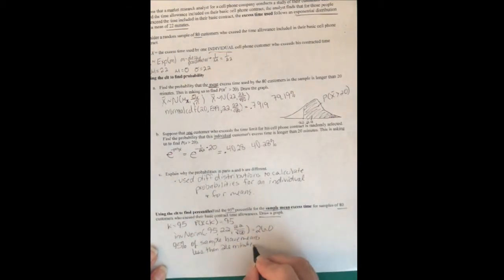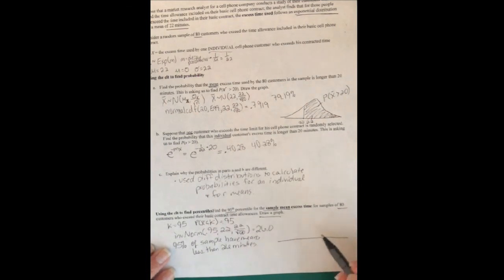So 95% of the people go over less than 26 minutes. And if we sketch a graph of our distribution, some K value, which we calculated to be 26, so less than, so this is 95%.